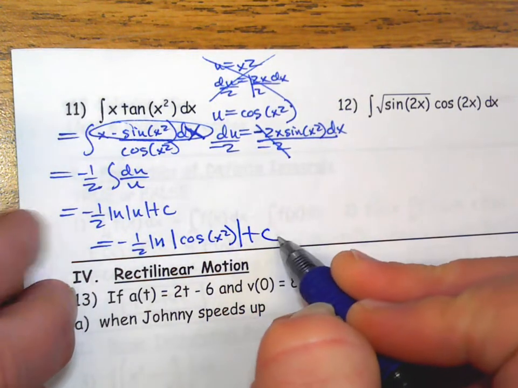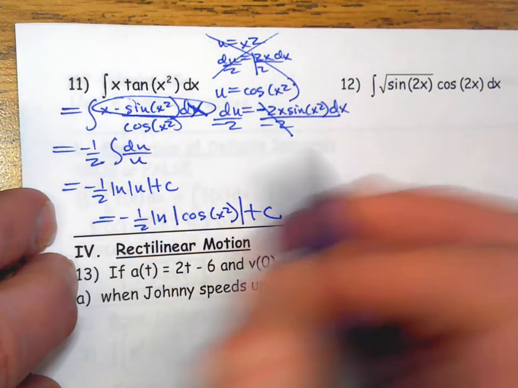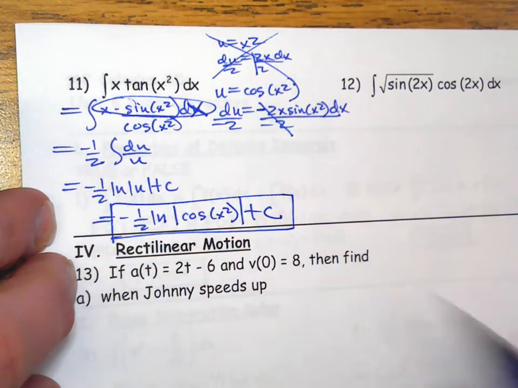Can we get rid of the absolute values? Is what's inside always positive or always negative? No, it's positive and negative, so you got to keep them.